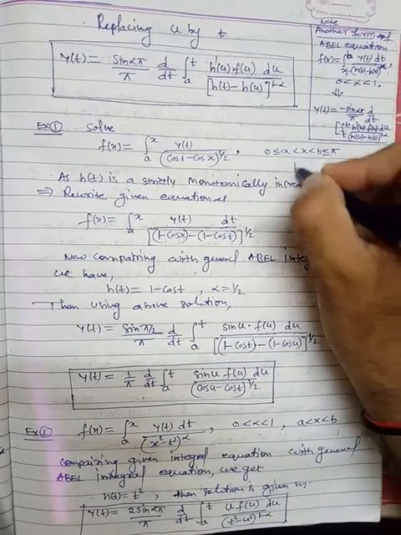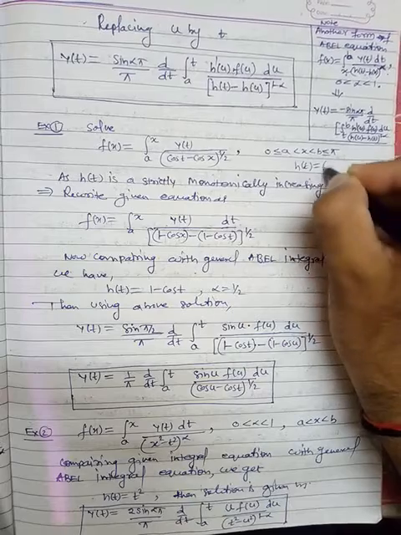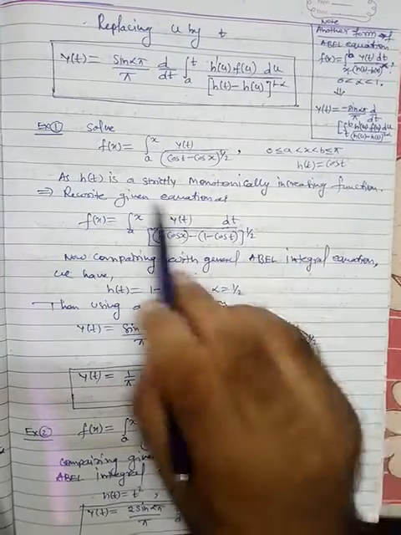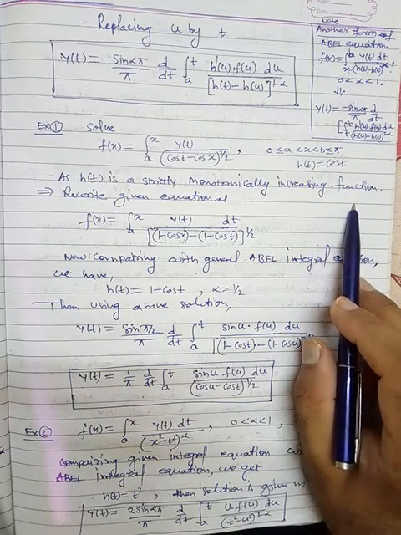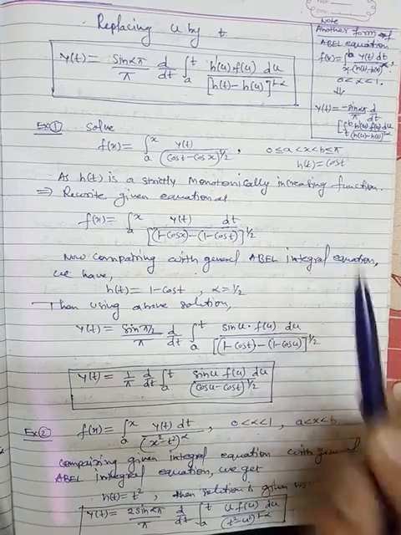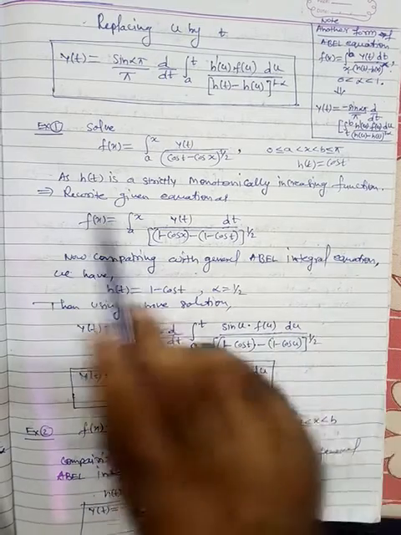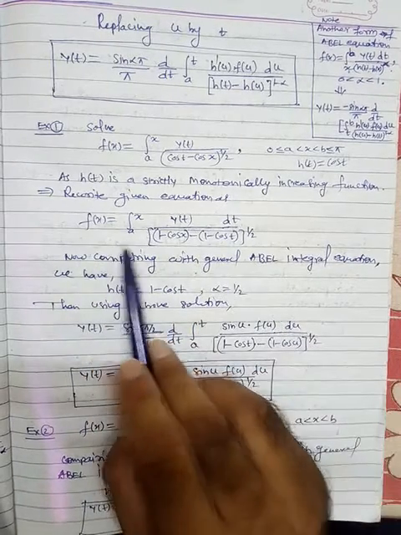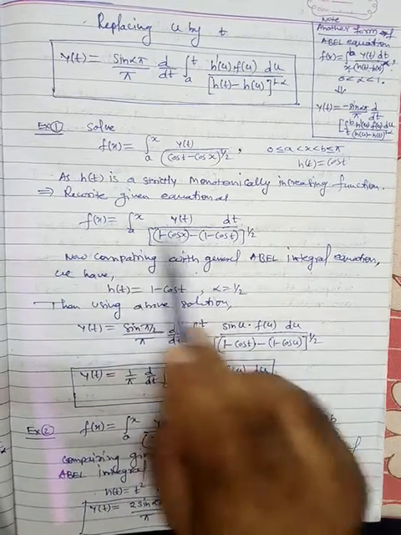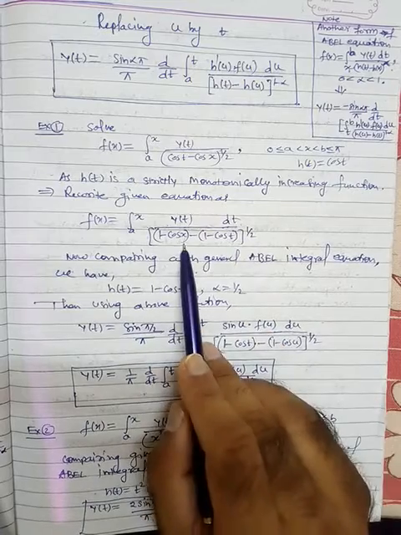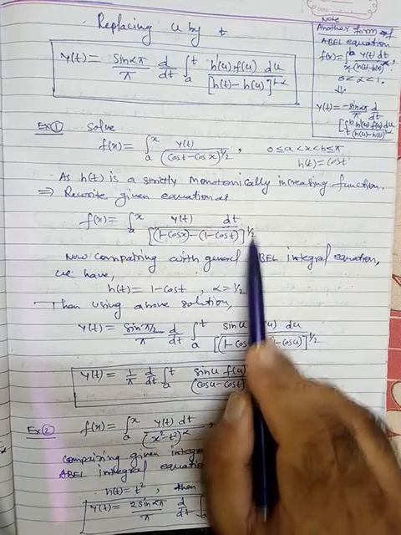What is h(t)? h(t) is cos t. So this is a strictly monotonically increasing function, fine, in the range 0 to pi. So rewrite this equation as f of x equals integral a to x y(t) divided by (1 minus cos t minus (1 minus cos x)) raised to the power half.